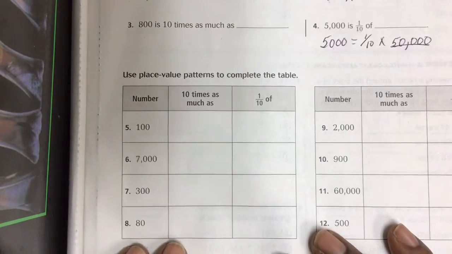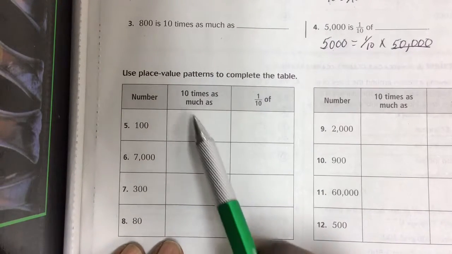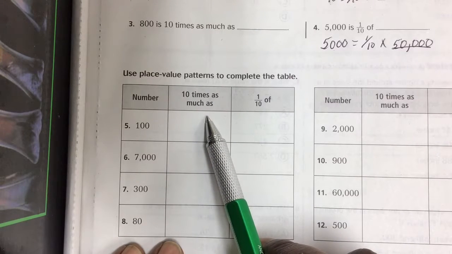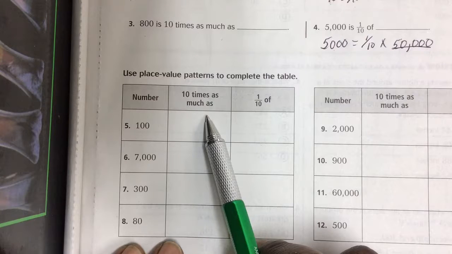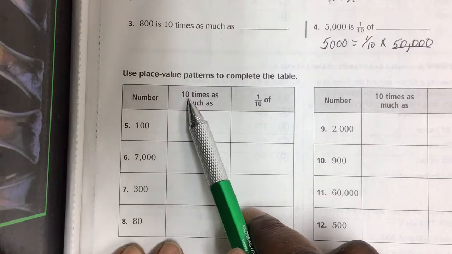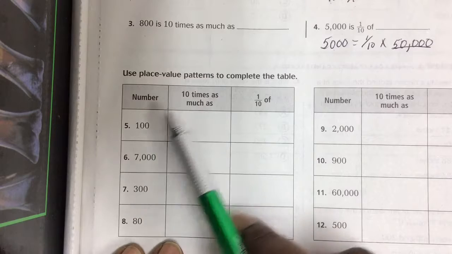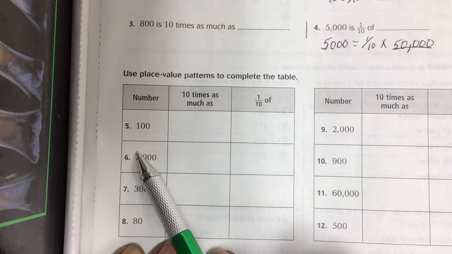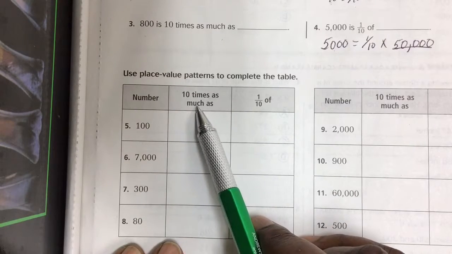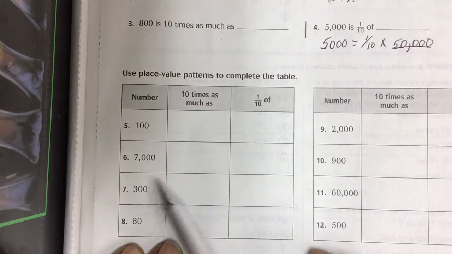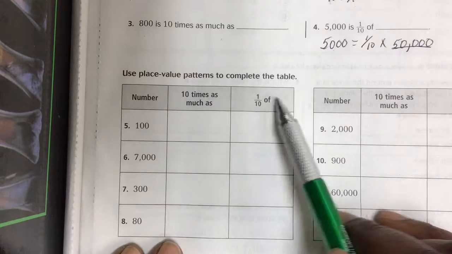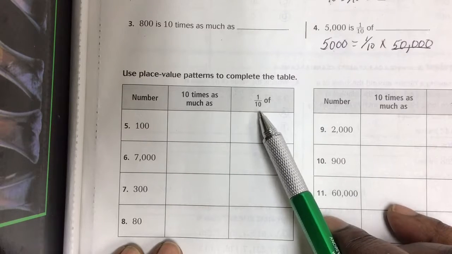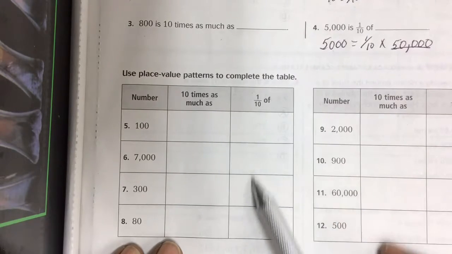Okay, let's look at number 6. On number 6, we have a pattern. The pattern is 10 times as much as, okay? 10 times as much as. So we want 10 times as much as the number that is on the left here. So this number increased 10 times will give us this value. This number, 1/10 of it, okay, reduced into 10 parts will give us what number?